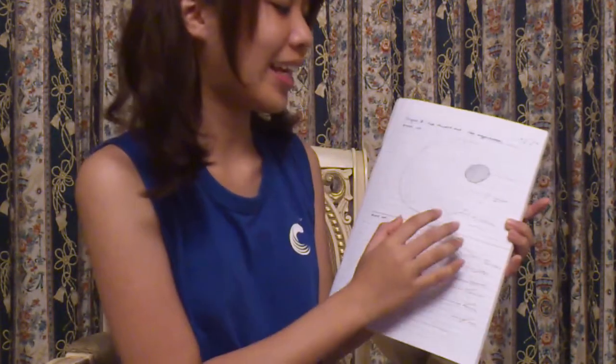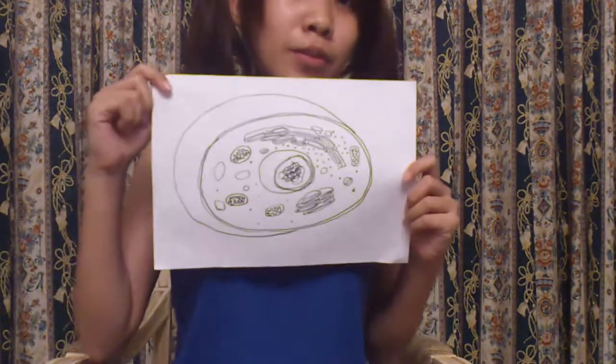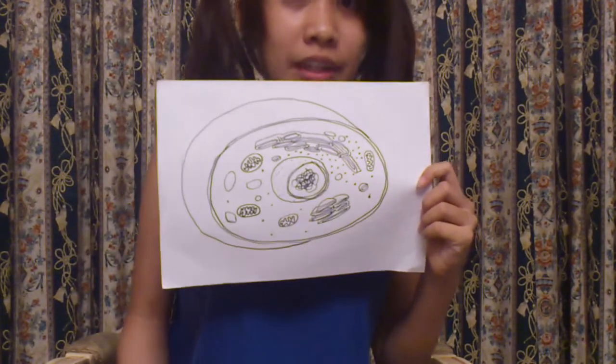Nucleus is the control center, and cytoplasm is the medium for reaction, the biochemical reactions really. And then there's the cell membrane, which is the guard for substances that pass through. And this is how it is in Form 4, the 3D version of it really.